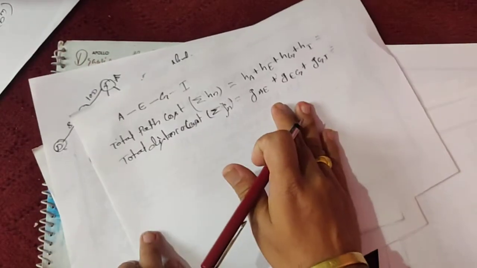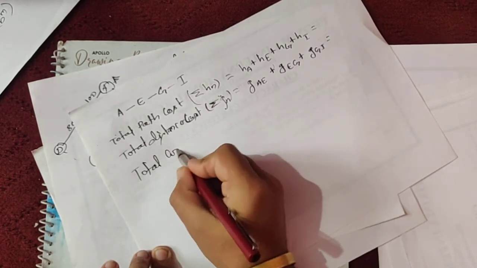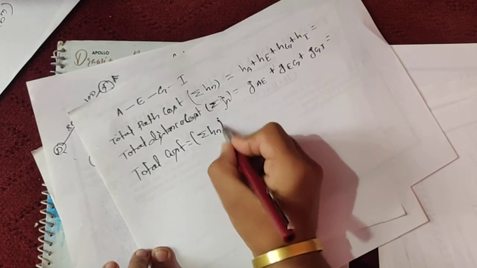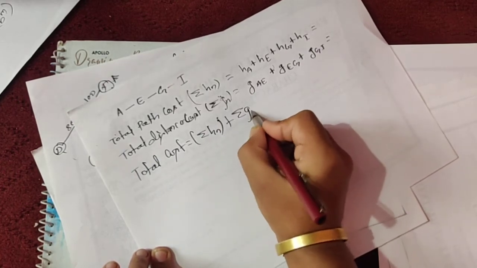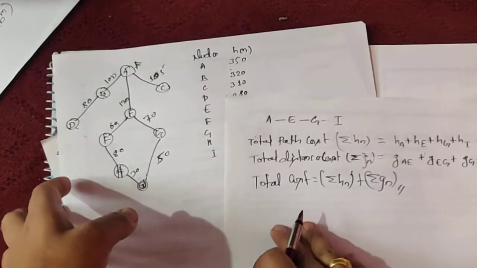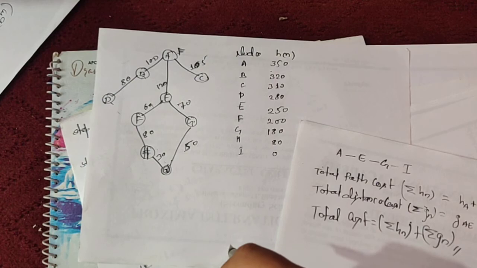So we get the total distance cost. And so the total cost is summation Hn plus summation Gn. So this is how we get the solution of this graph by using best first search.